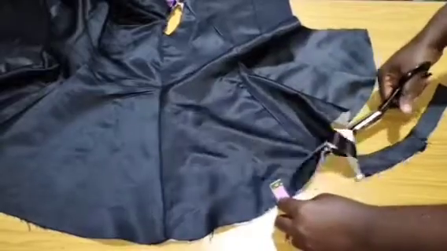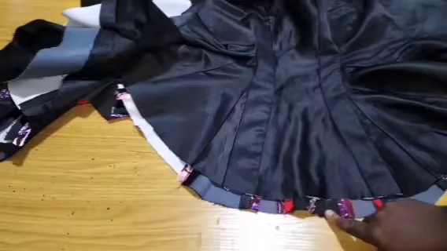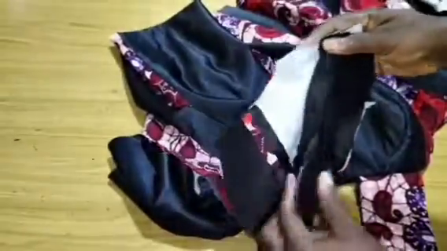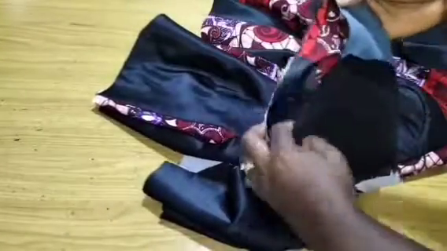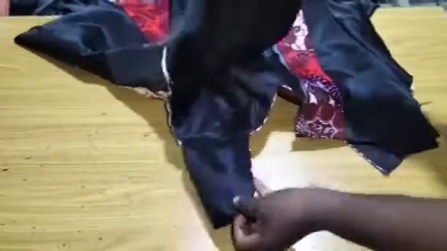So after reducing the lining right now, you can see the lining is shorter by 1 inch, the fabric is longer. So the next thing we'll do is to sew the neckline for the back. So just go ahead and turn right side to right side and stitch the neckline at 0.5 inch, then top stitch.